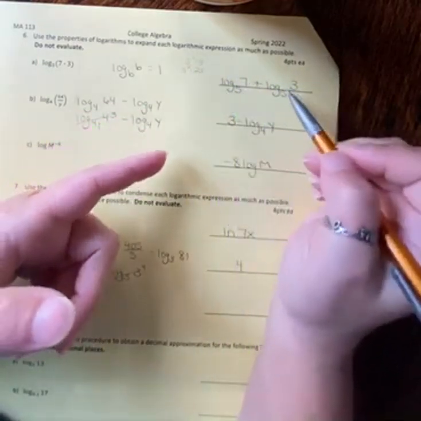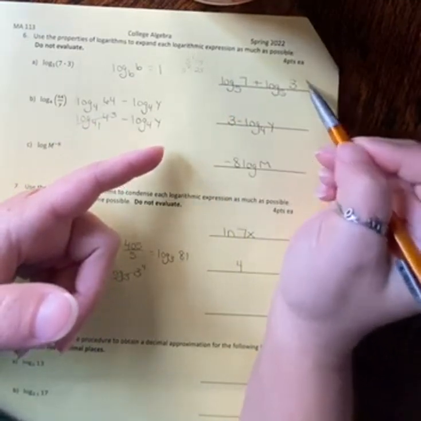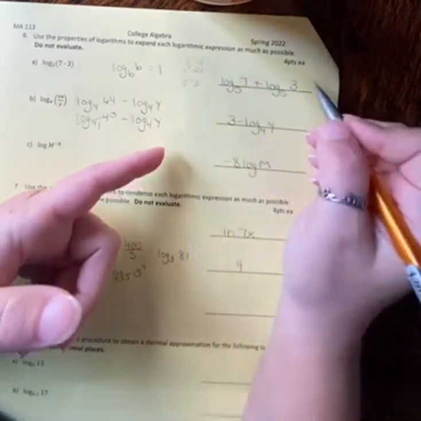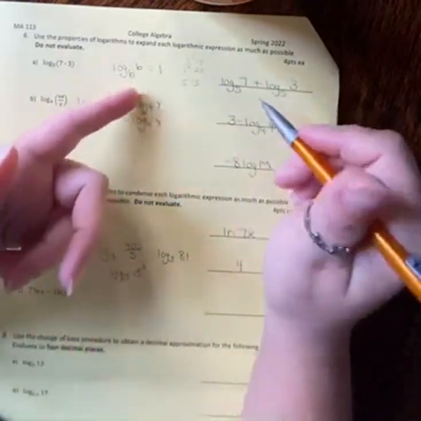And I could do the exact same thing over here with log base 5 of 3. I could say, well, 5 to the first is 5. That's already bigger than 3, so I can't write 3 with a base of 5. And so that's how you could kind of eliminate that out.